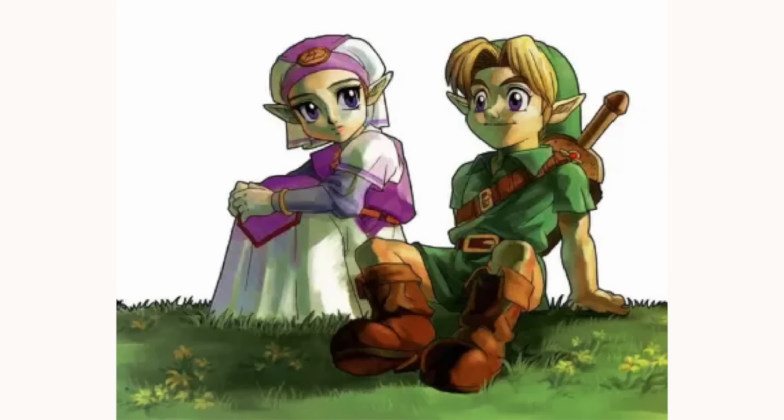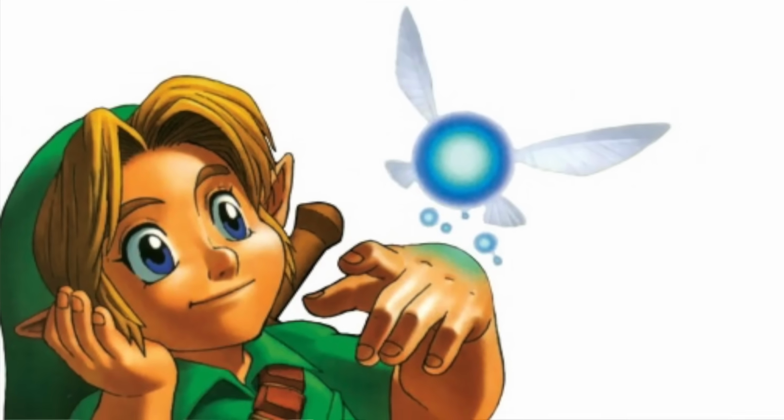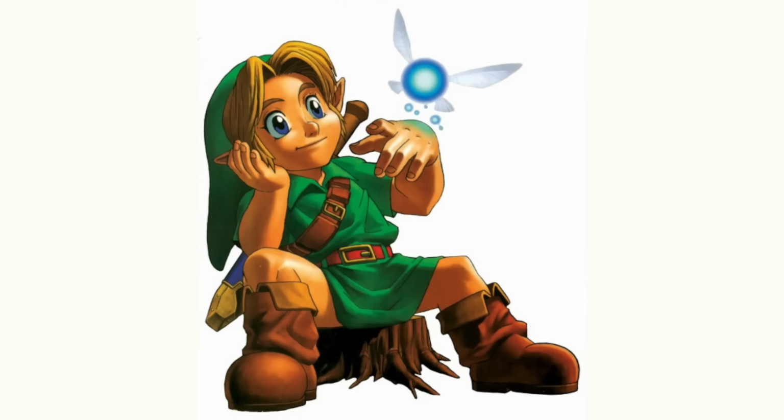But when I look at the 2D artwork, a lot of this artwork just makes me uncomfortable, and I don't know how to explain it, man. Do you have any examples? I don't know, I just look up Ocarina of Time art style, the picture of Link with Navi sitting on a tree stump. Sometimes I don't know what it is about it.